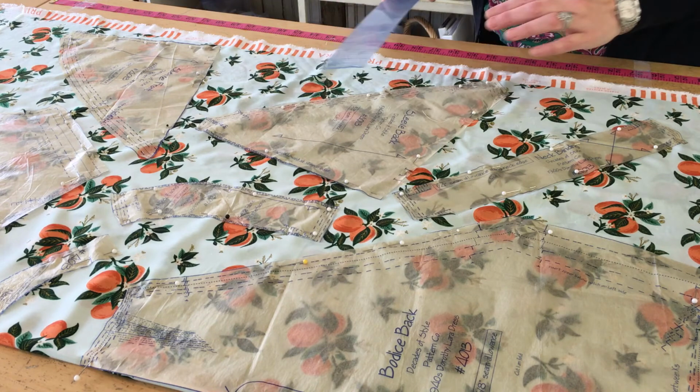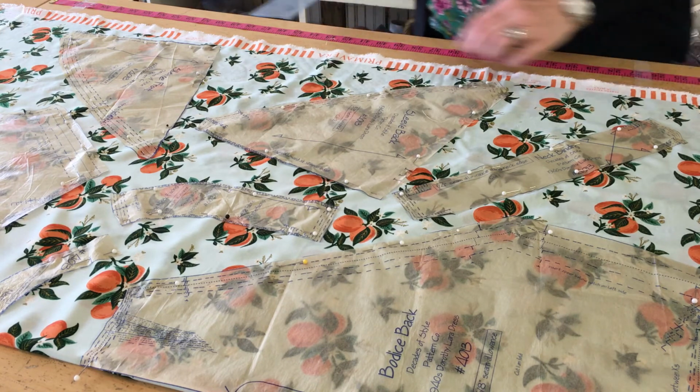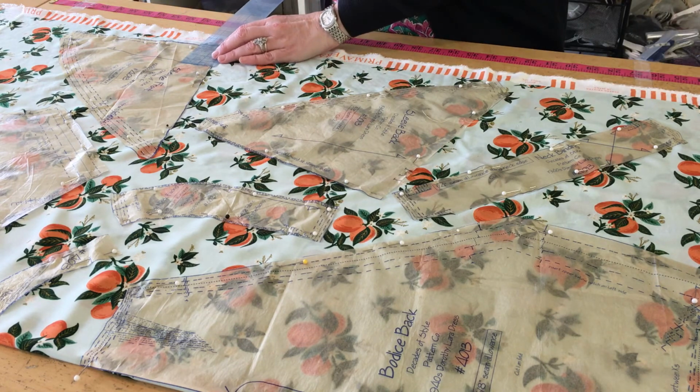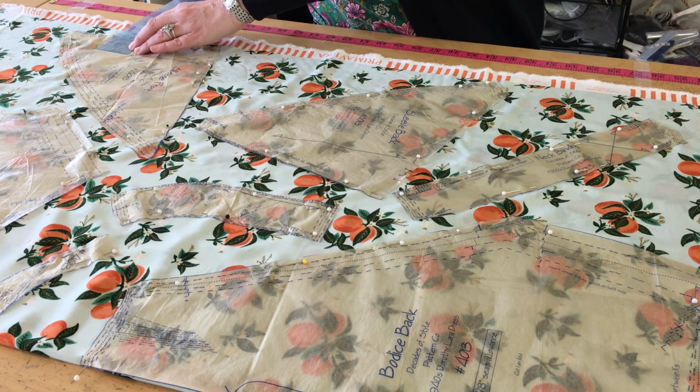So this should be the case with all of your pattern pieces, that they are the same distance at the bottom of the line, same distance from the edge of the fabric to the line, at the bottom of the line, and then again at the top of the line.